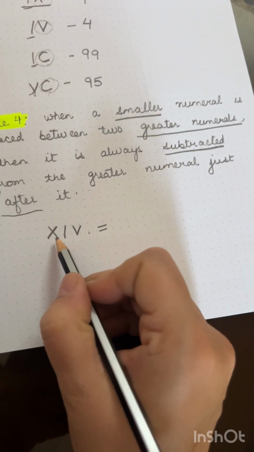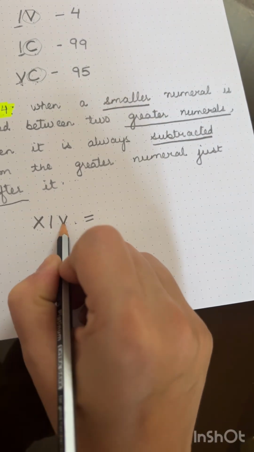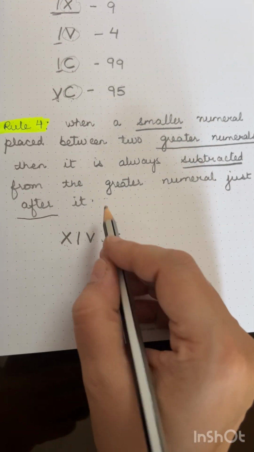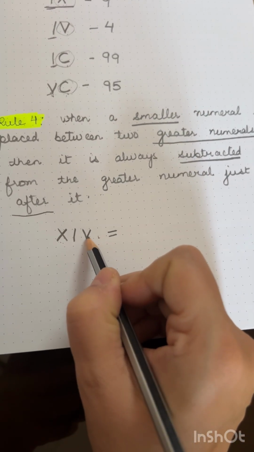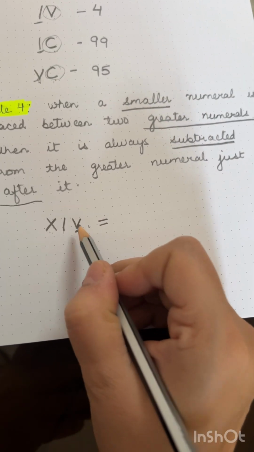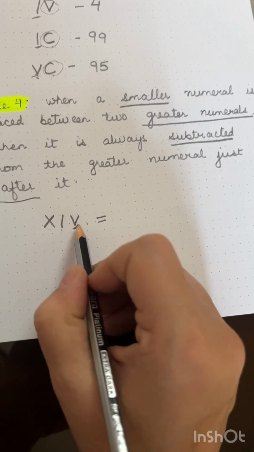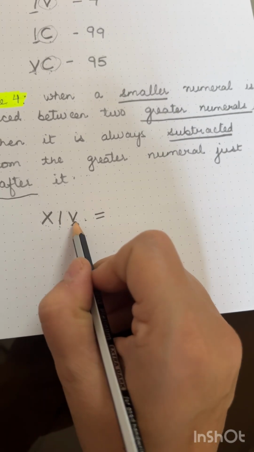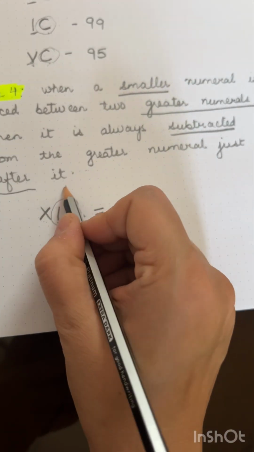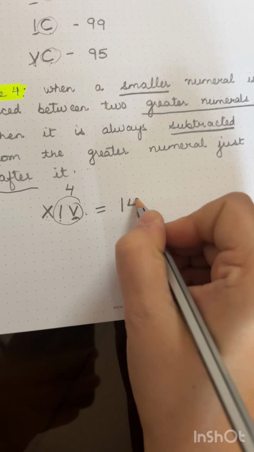So how are we going to do this? This is 10, okay, and this is 5. What we are going to do, it is given here, it is always subtracted from the greater numeral just after it. So we are going to subtract this numeral from the greater one. The greater numeral after 1 is 5 here, so 5 minus 1, this number will become 4. So 10 plus 4, the number will become 14.